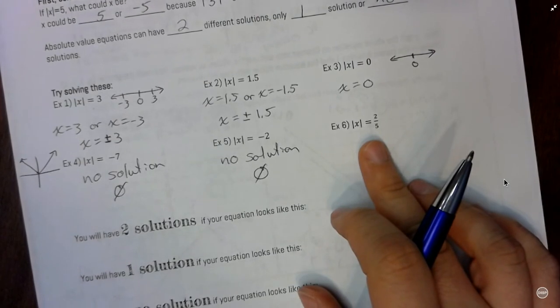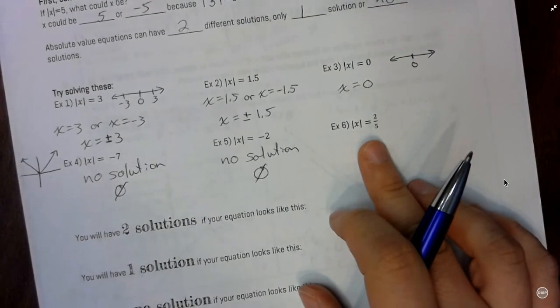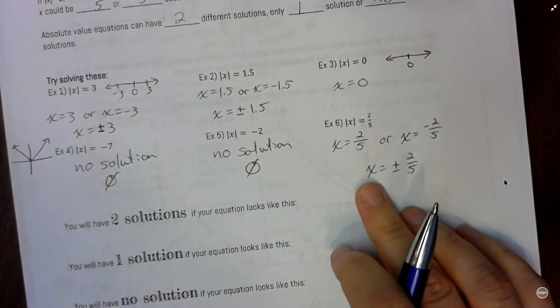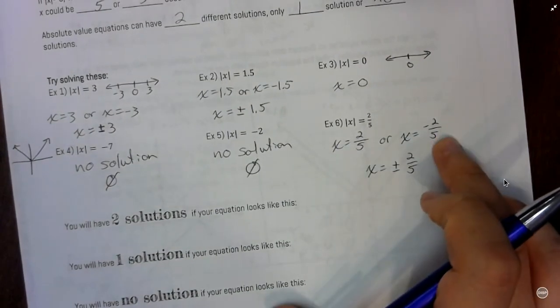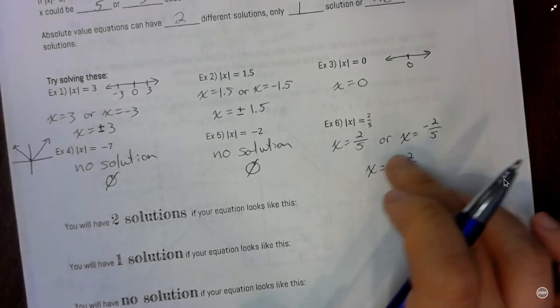And finally, example 6. Go ahead and try it yourself, and then check your answer. So you should have gotten x equals 2/5, or x equals negative 2/5, or you could have written it like this.